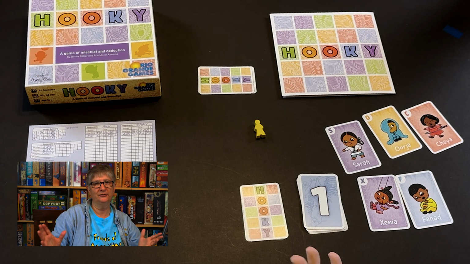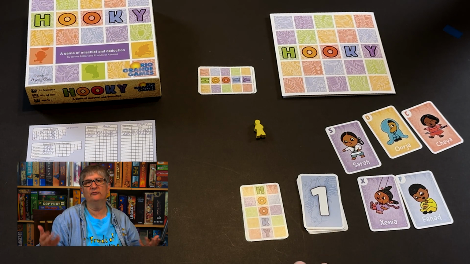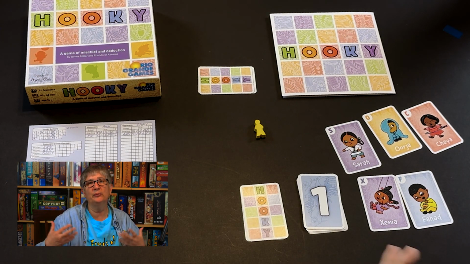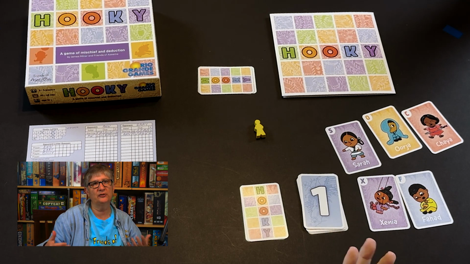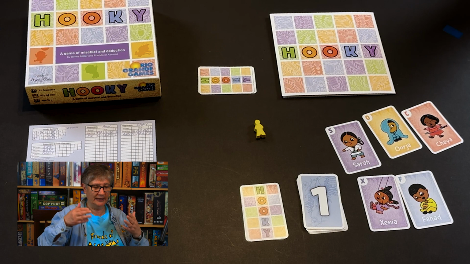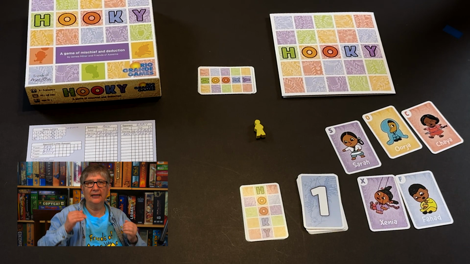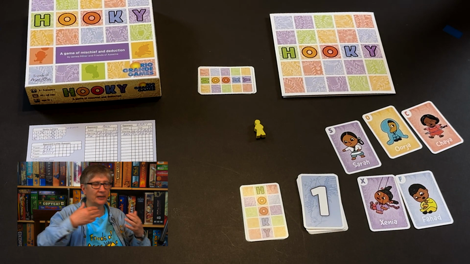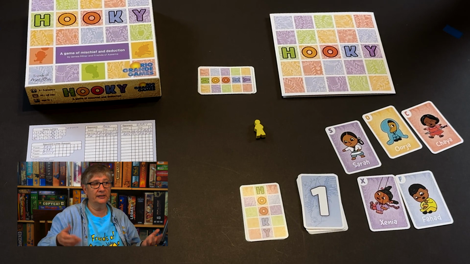So the initial round is done. We've all got a little bit of information to go on. And now we play the normal part of the game. So let's start with rounds 1, 2, and 3. I'm first. I'm the start player. So now I pick a player and ask about a word. So let's say I pick Ann. And I say clams. C-L-A-M-S.